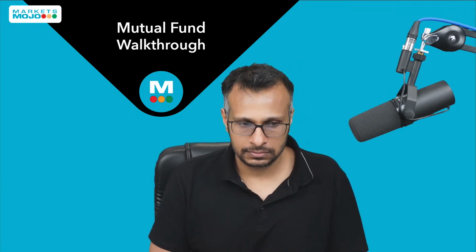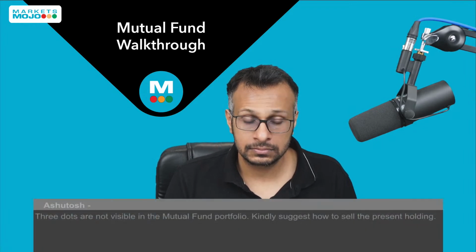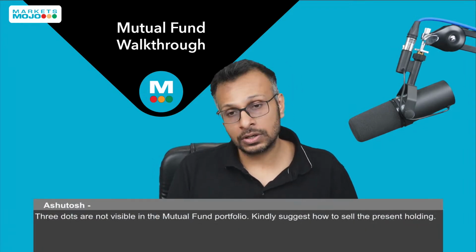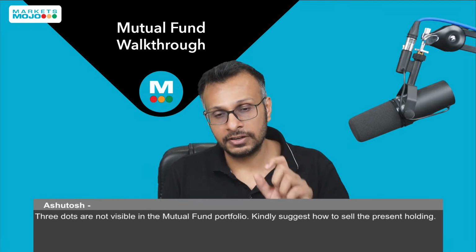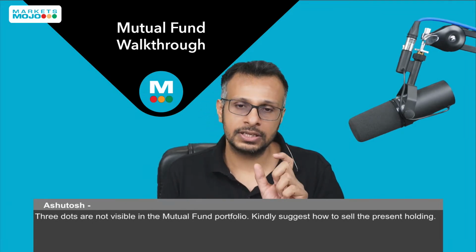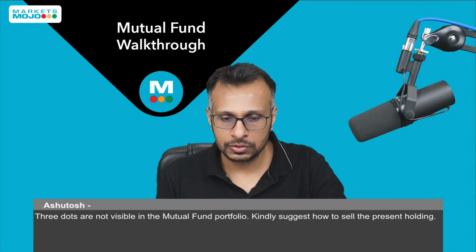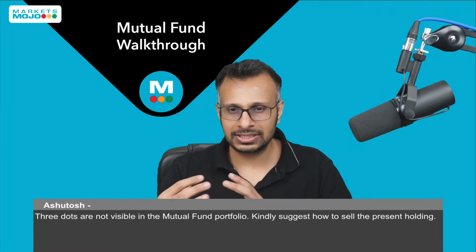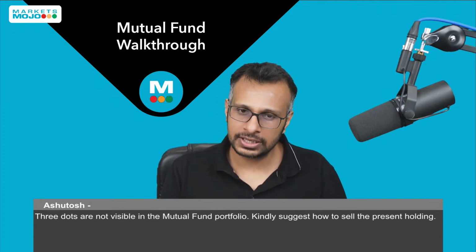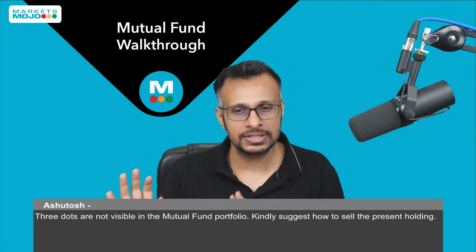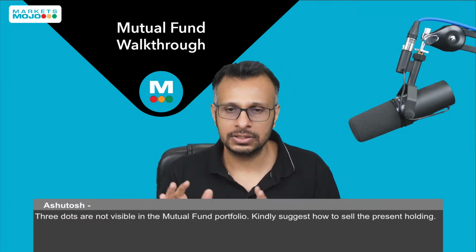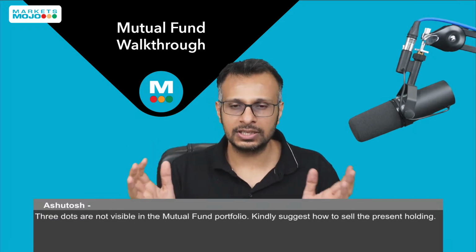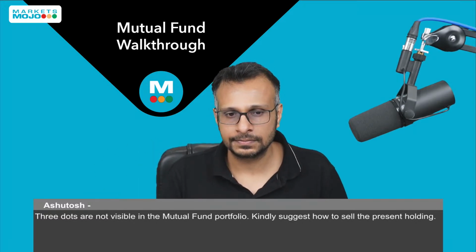Okay, next question by Ashutosh. The 3 dots are not visible in mutual fund portfolio. Kindly suggest how to sell the present holding then. So 3 dots are not available, but on every fund, if it's rated, you'll get whether it is a buy, hold or sell. So for mutual funds, we make it simple. We just say it's buy rated or hold rated and what is the rank of the fund, because it's a rank concept. So the dots are not there. We've simplified. We just say whether it's buy, hold or sell and what is the rank within the space. So within large cap, what's the rank of this fund?